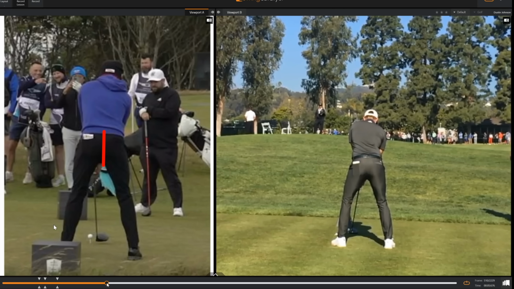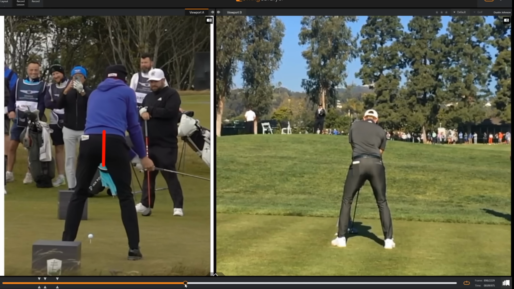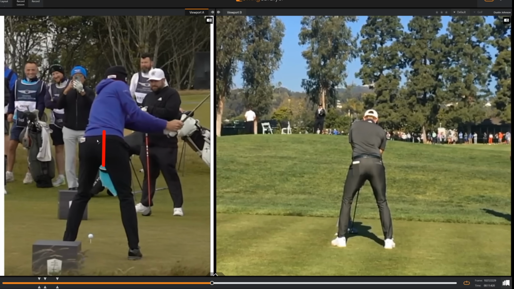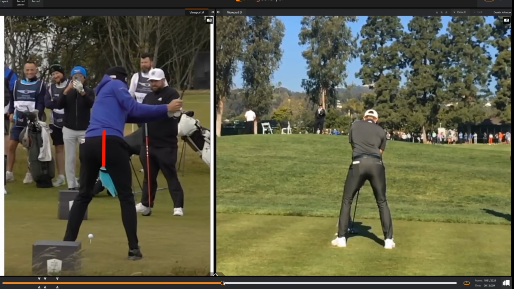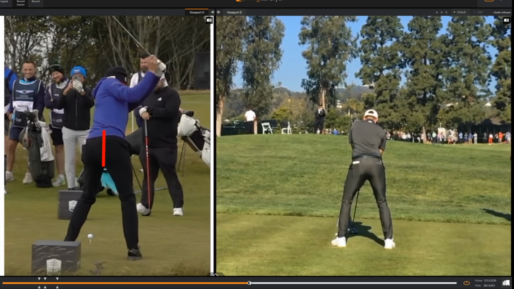So note I've drawn a line basically on where his spine would be if it kept extending through the center of his pelvis, in other words, his sacrum here in the center of his pelvis, that's where this line is drawn. What you'll see in all powerful players, and I'm going to talk to you about how this is done in just a moment, is that the center part of the pelvis and the sacrum will move toward the target to start as they rotate. But more importantly, and this is the big difference, is where it goes in the downswing.